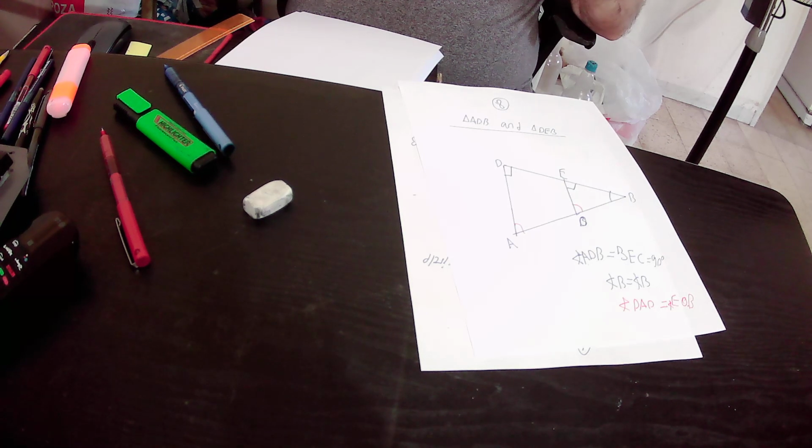So it is a complementary angle. Therefore, the third angle in the first triangle must also be equal to the third angle in the second triangle.